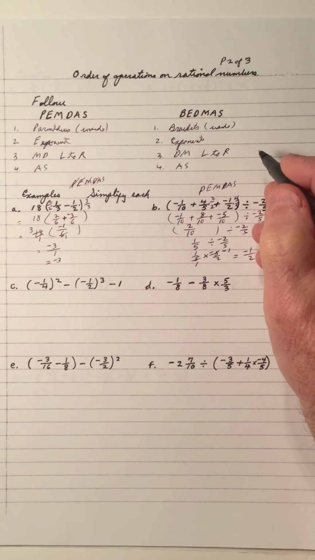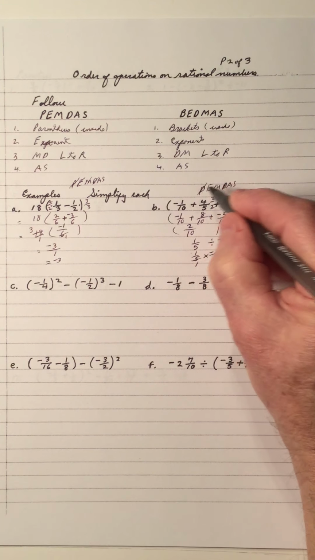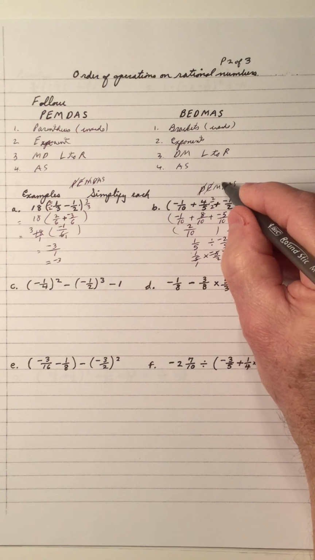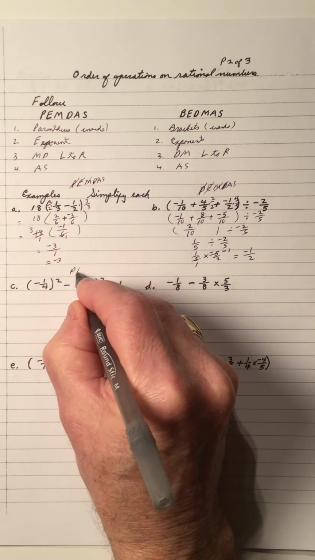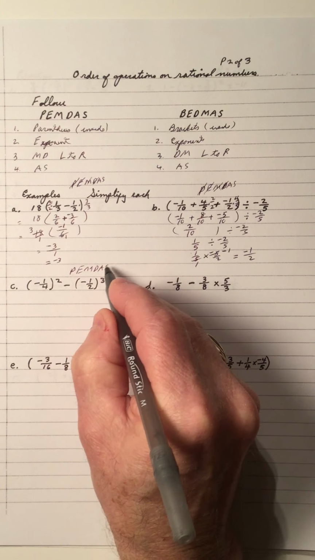And again, when I was working these out, I got to do brackets, done, then multiplication, no exponents, multiplication, division. PEMDAS again, PEMDAS. Let's see if we can.